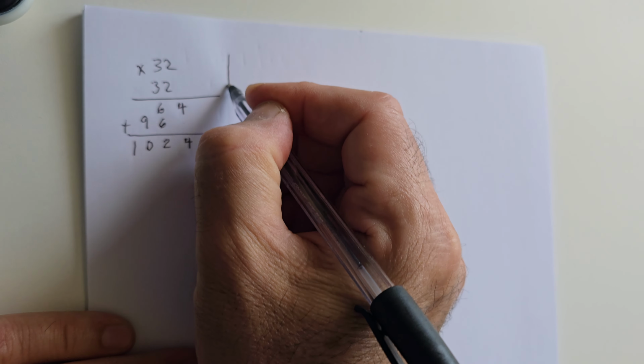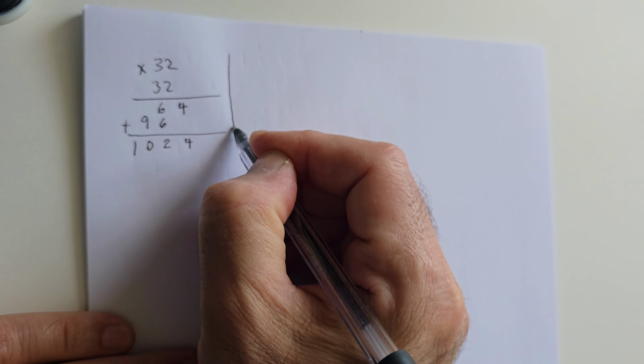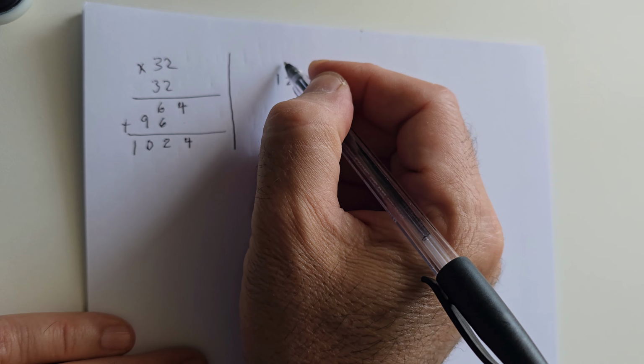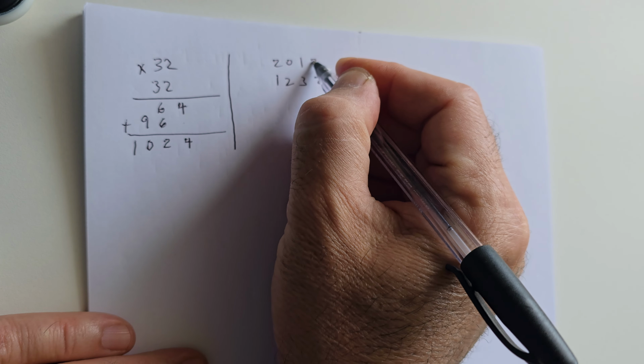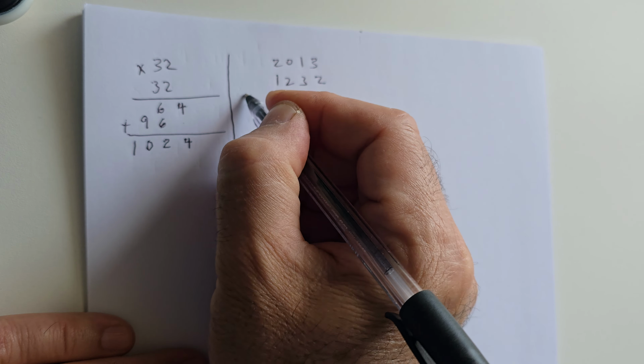Now let's look at something bigger. So if we have, let's say 1, 2, 3, 2, and then we have, let's say 2, 0, 1, 3. So let's multiply these two numbers by each other.